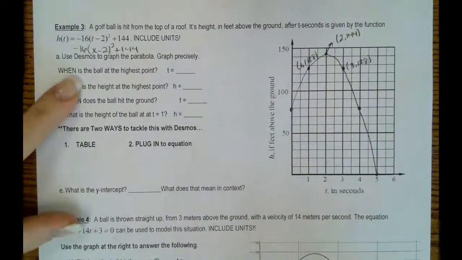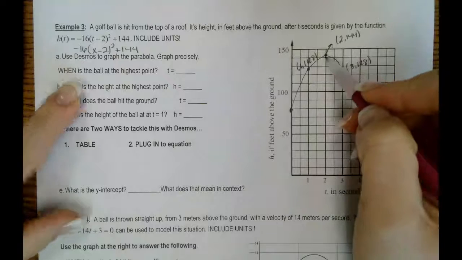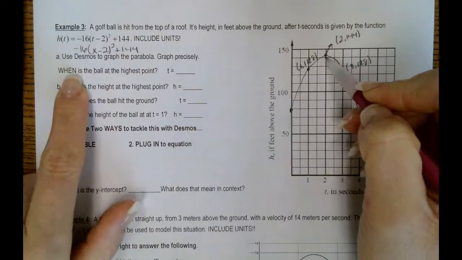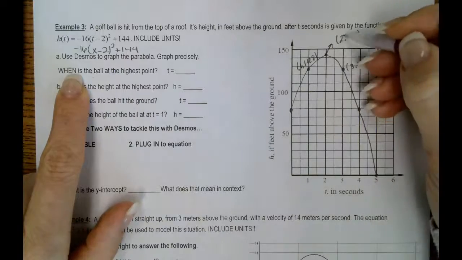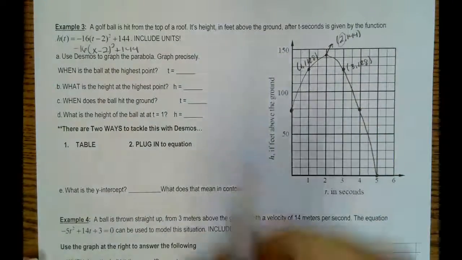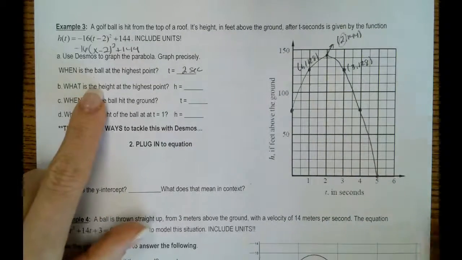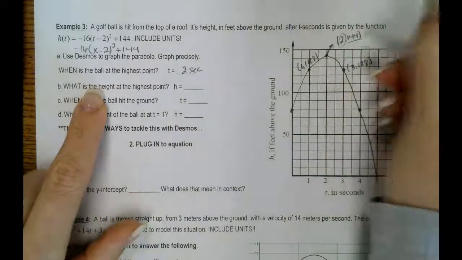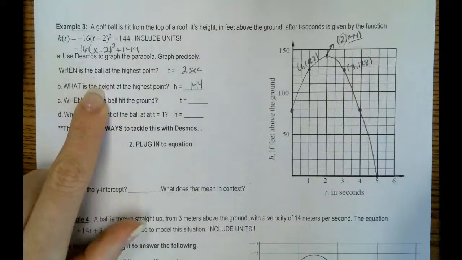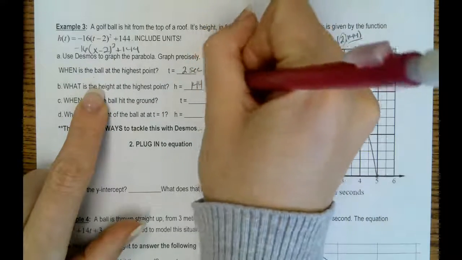All right, when is the ball at its highest point? Right here. Now, it says when. It doesn't say what is the highest point. It says when, implying we want time. And the time is 2 seconds. Okay, what is the height? It's 144. That's in feet.